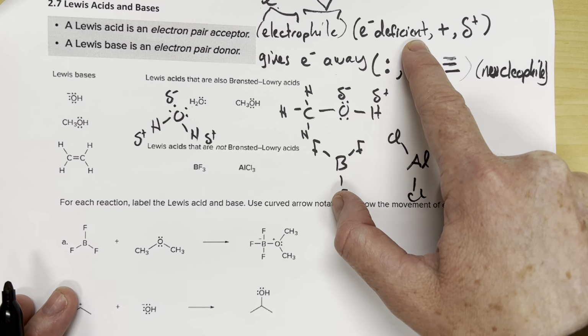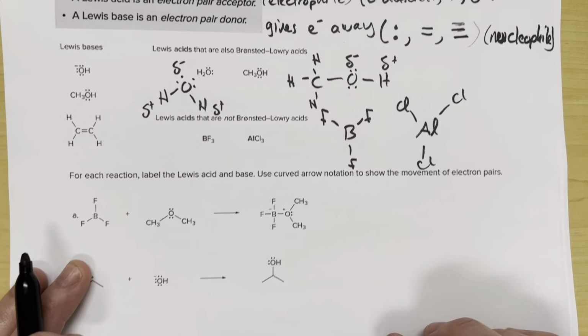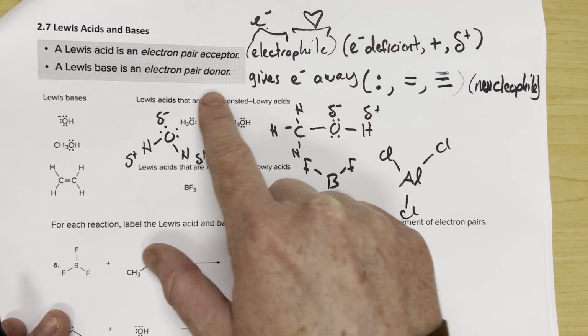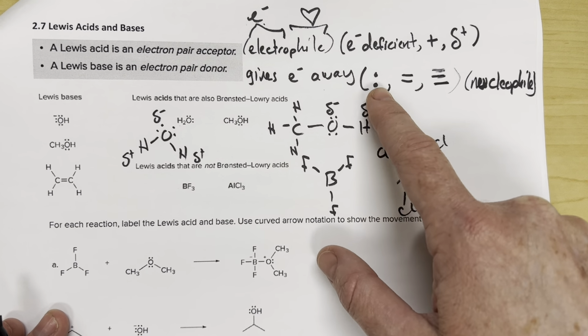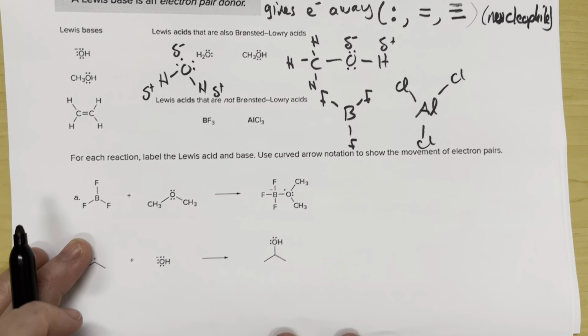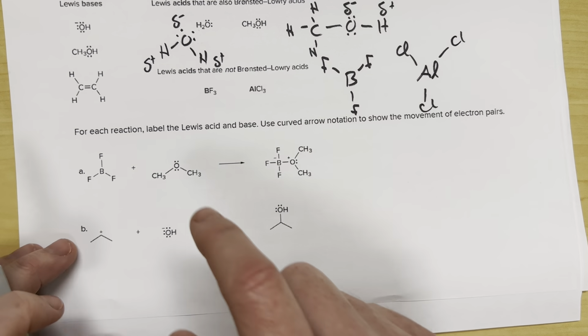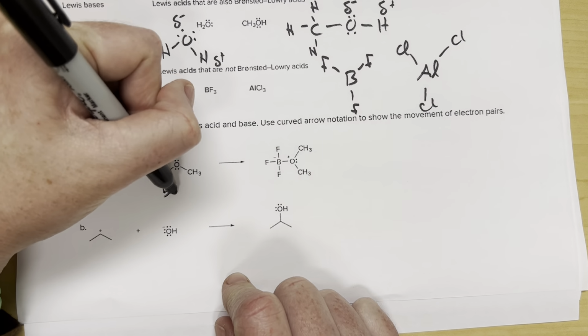So it's going to be either electron deficient, meaning it's got a positive or a partial positive charge. Or the Lewis base is usually going to have the negative charge, the dots, the lone pair right here, the double or triple bond. All right, so right away I look and see the only thing with a lone pair is this guy, and I know this one's got to be the base.